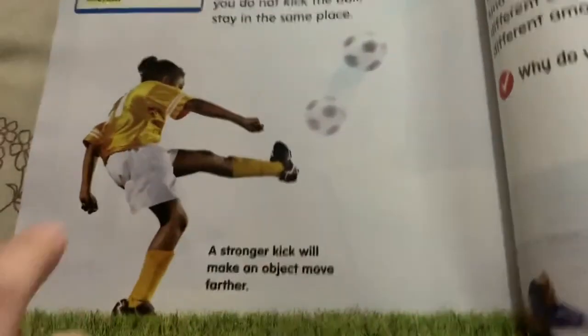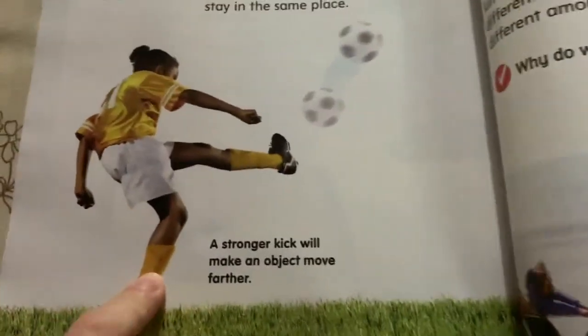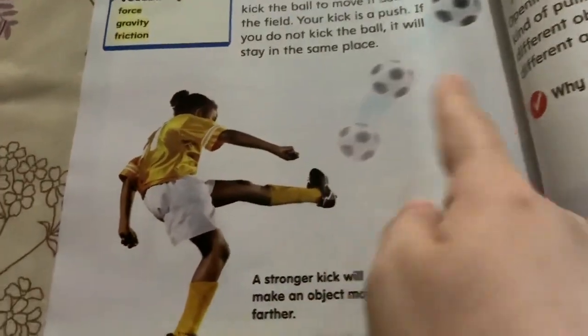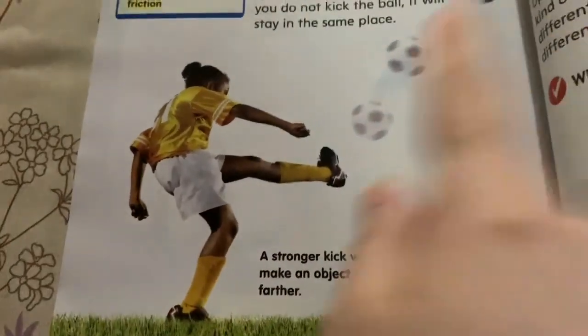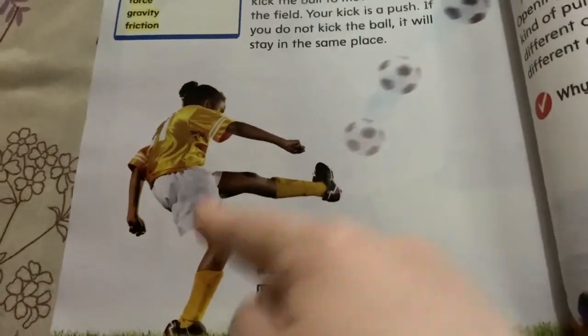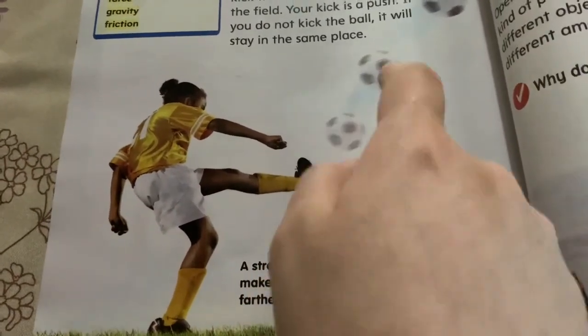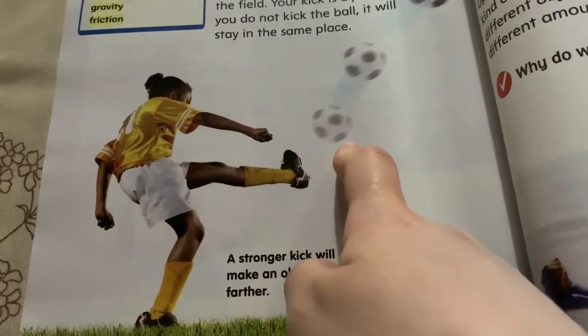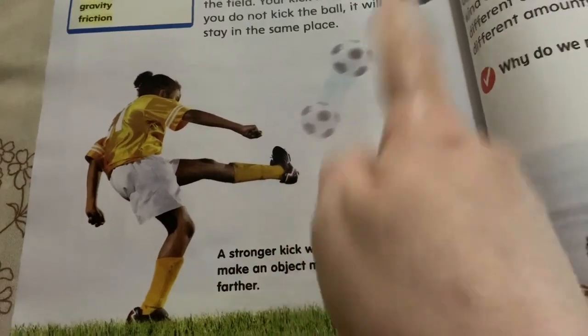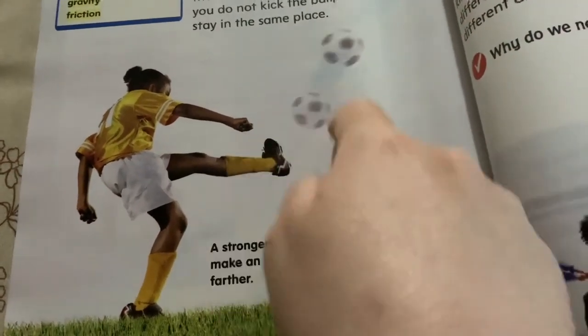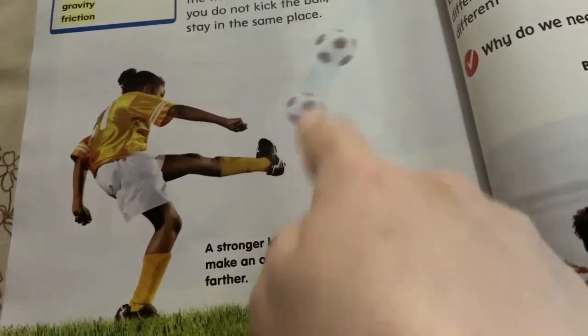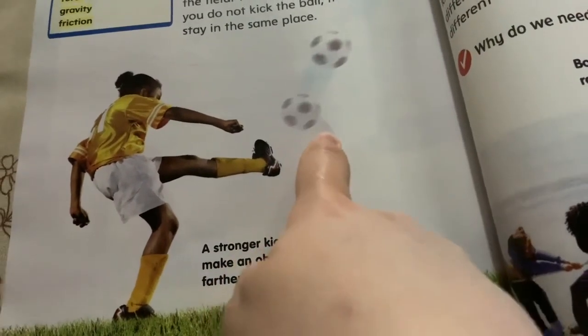Let's check out this photo here. The girl is trying to kick the ball. So, in order for the ball to move, the girl has to kick it. So, which force does the girl give the ball in order to move or to go higher? She gives it a push. The kick is like the push here.